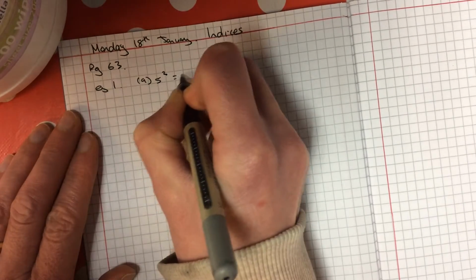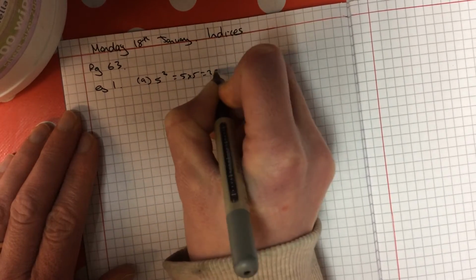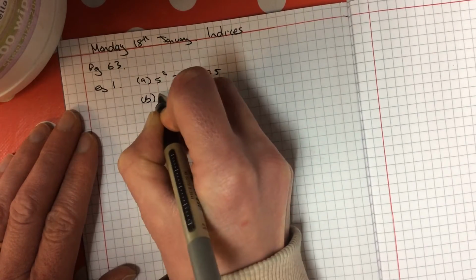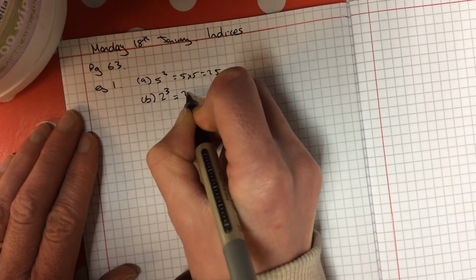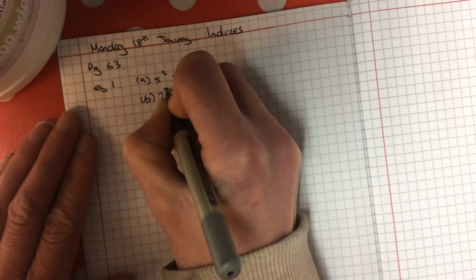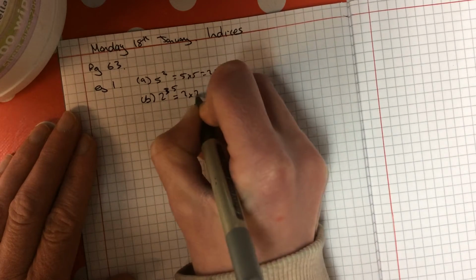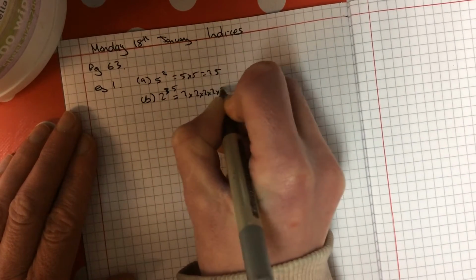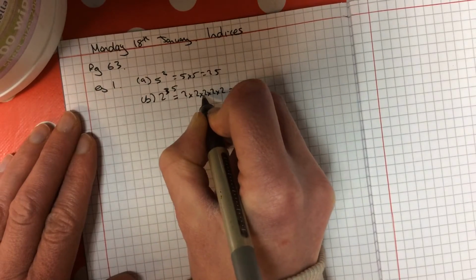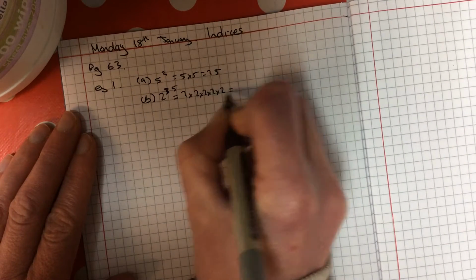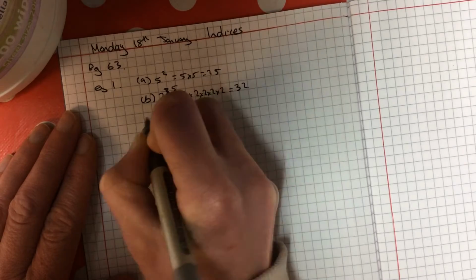5 with a wee 2 means 5 times 5, which is 25. Part B, 2 with a wee 3, sorry, that's a 5. 2 with a wee 5. You write the 2 out 5 times. So 2 times 2 is 4, times 2 is 8, times 2 is 16, times 2 is 32.